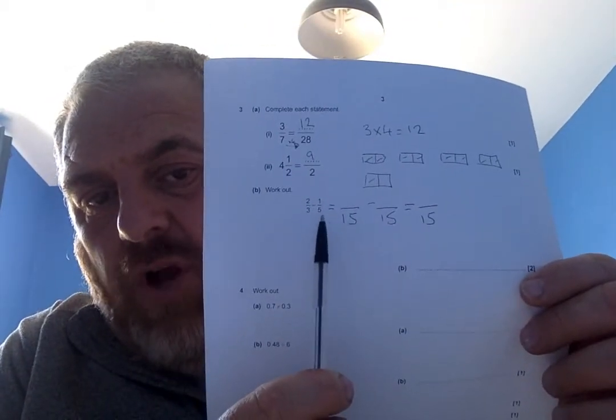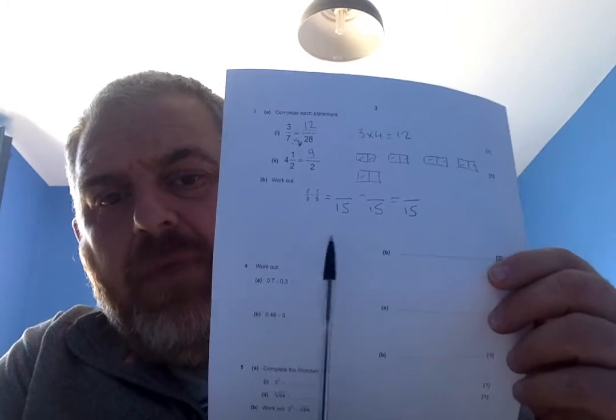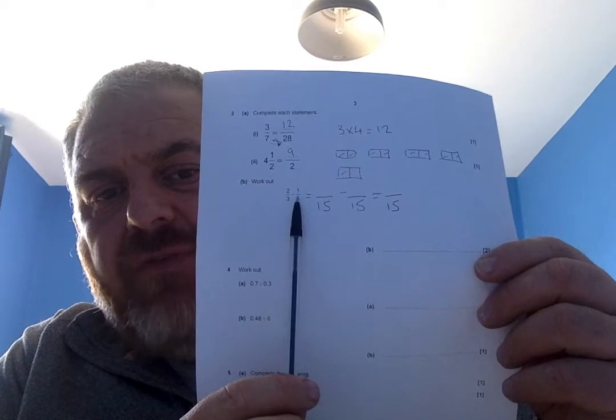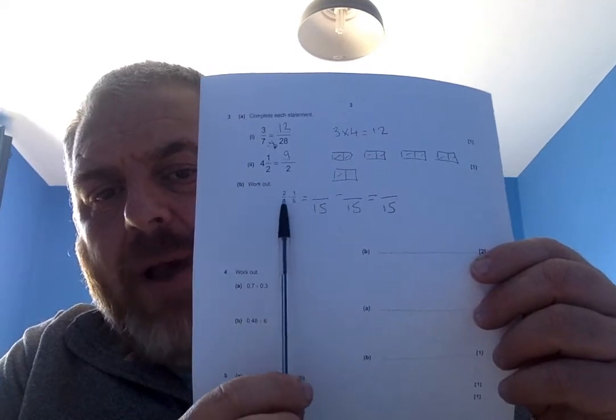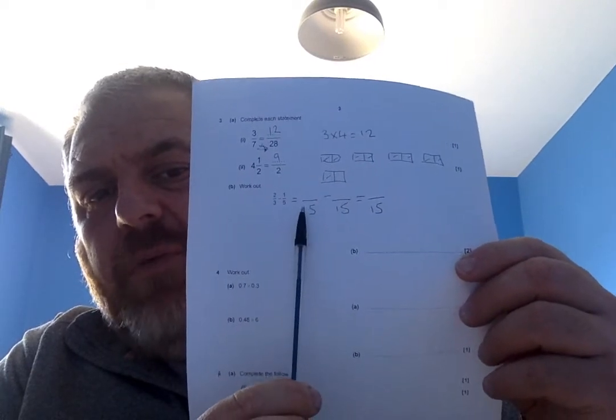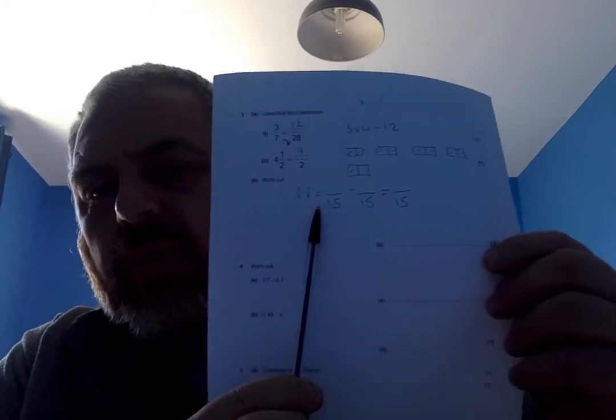Okay, the next one, 2/3 minus 1/5. Whenever we're adding or subtracting fractions, we need what's called a common denominator. So how do I work out what my common denominator is? Well, the normal thing is that we multiply together our two denominators. A little tip I tell people: 3 times 5 is 15, so it's something over 15 minus something over 15 equals something over 15. I tell people to put these all the way through, as it sometimes avoids problems.